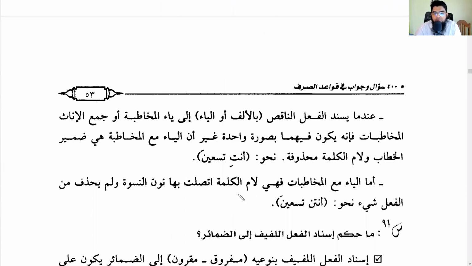When the defective verb ending in alif or ya is attributed to ya al-mukhataba or the feminine plural addressee, what is ya al-mukhataba? Like تفعلين, or the feminine plural addressees like تذهبن, the form will be the same, except that the ya with the addressed female is the pronoun of address and the lam of the word is dropped. Same thing here. For example, أنتِ تسعين. سعى يسعى. So you have a fatha here. This is a ya, this is a pronoun. So the ya is dropped. So fa kalima and ain kalima here.